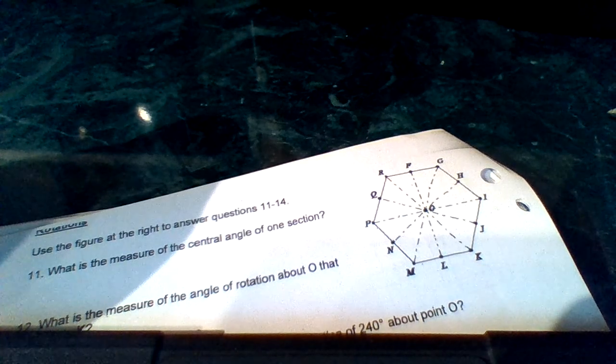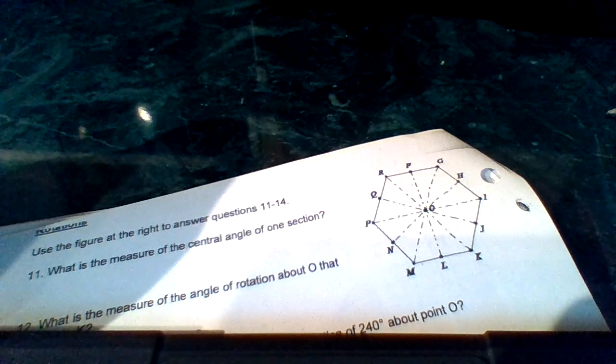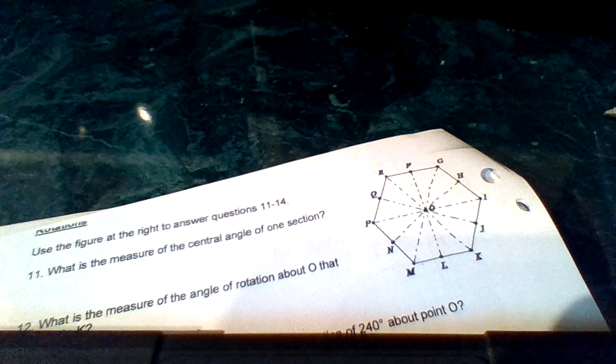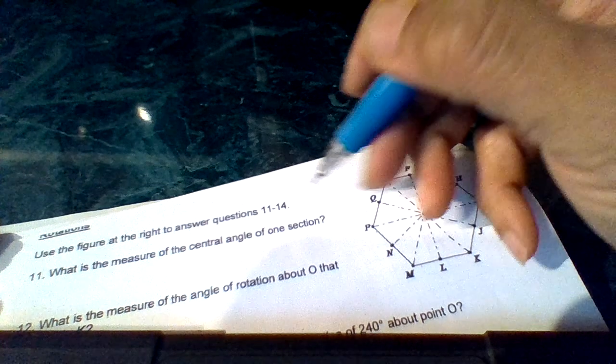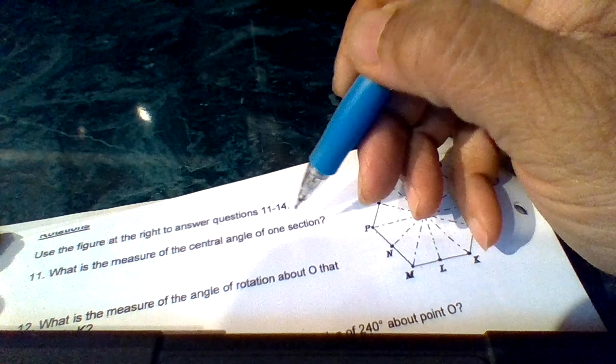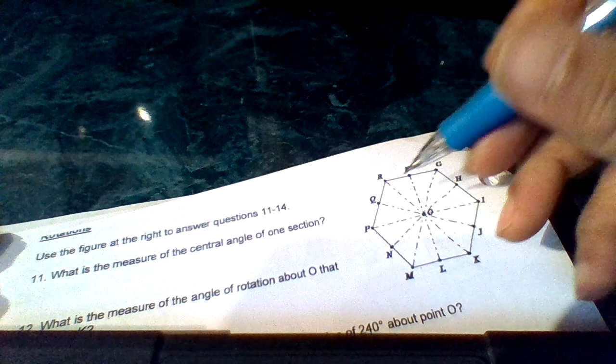First semester final exam review, page 16. Use the figure at the right to answer questions 11 through 14. What is the measure of the central angle of one section?